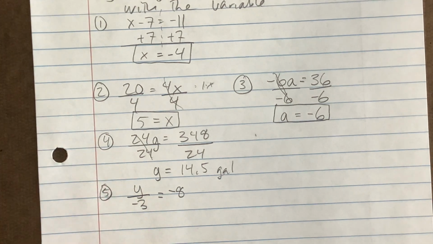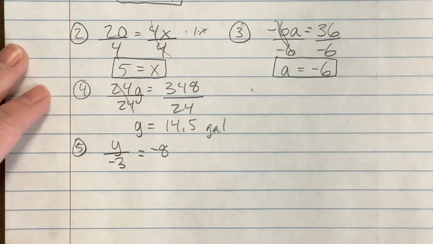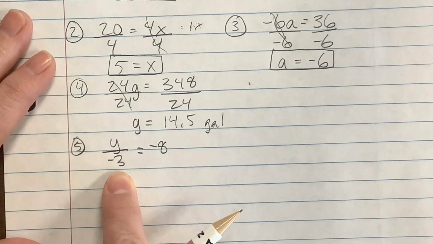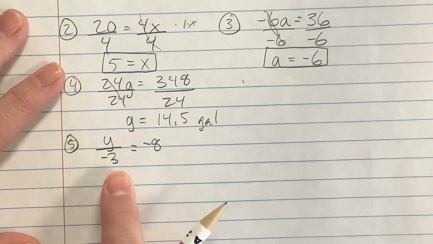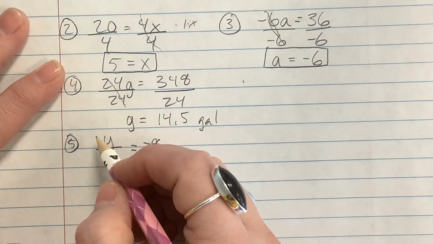When we get to talking about fractions and decimals, I'm going to show you something that's pretty cool and crazy about that situation right there. But for now, just know that this means y divided by negative 3. So how do we get rid of division? We multiply. And so it'll help you.